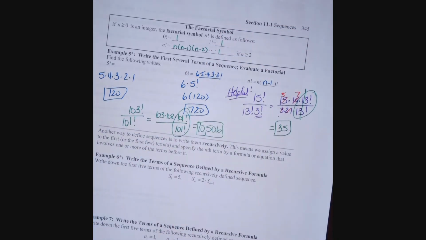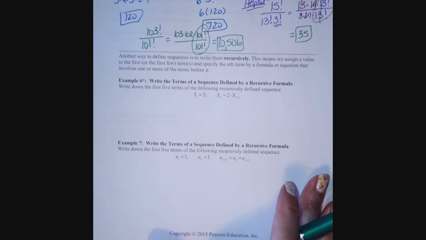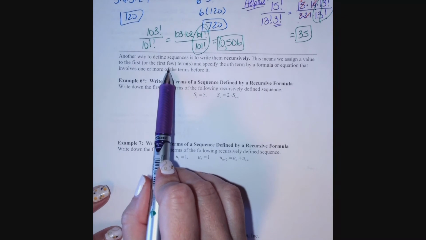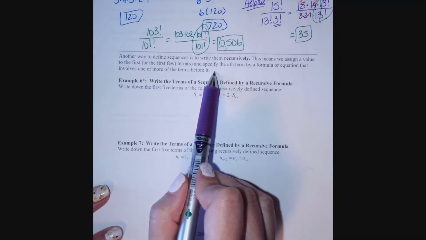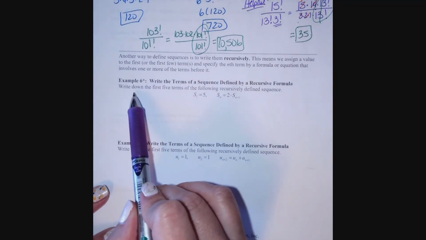Okay, another way to define sequences is to write them recursively. Now, we talked about recursively defined sequences on that first page, so you've already been introduced to that, reminded of that. This means we give you a value for the first term, or maybe the first 2 or 3 terms, and then describe the nth term, that general term, by a formula that refers to a previous term.